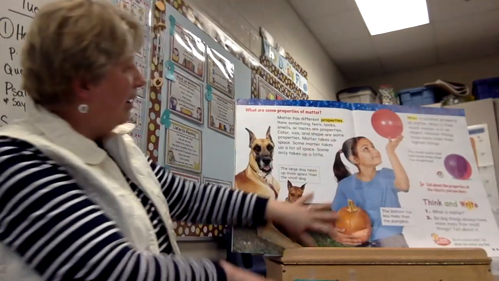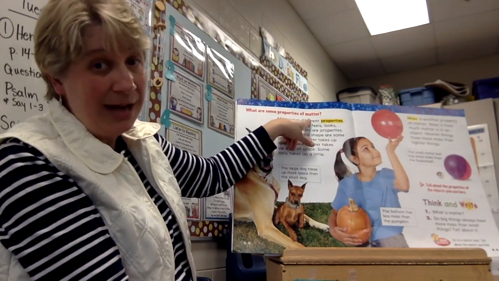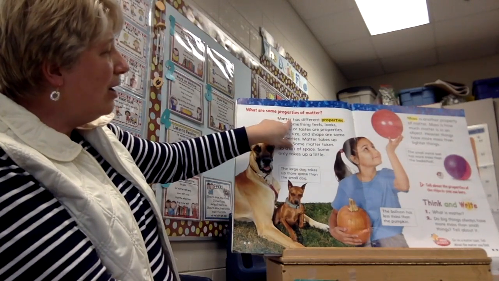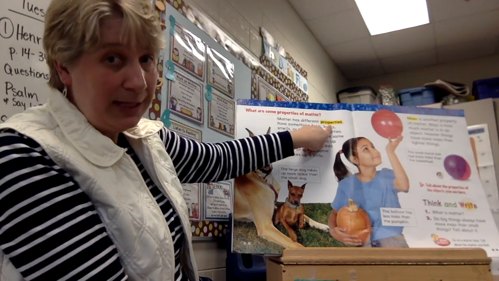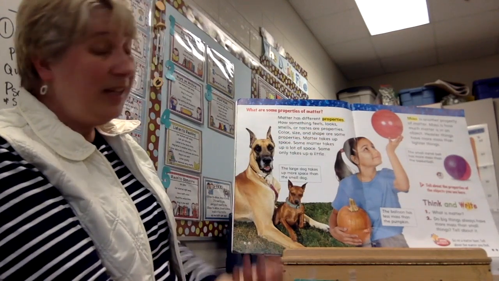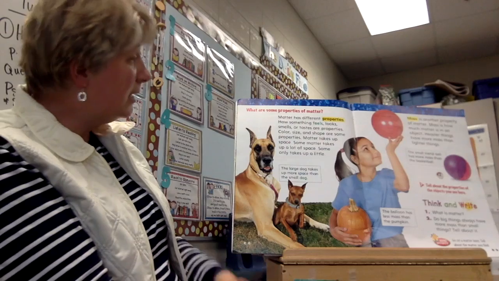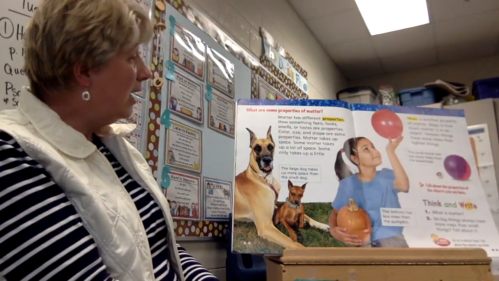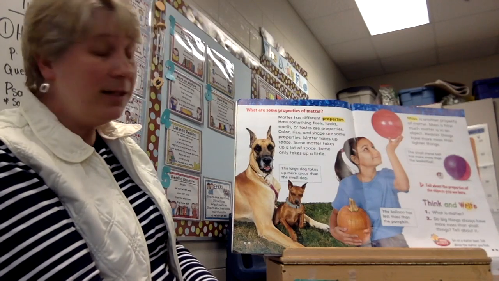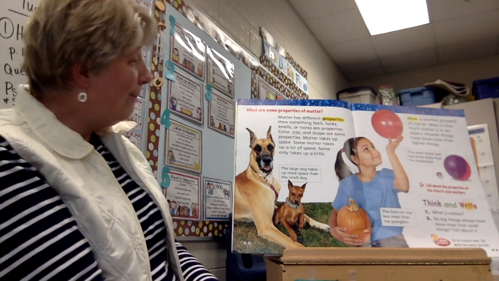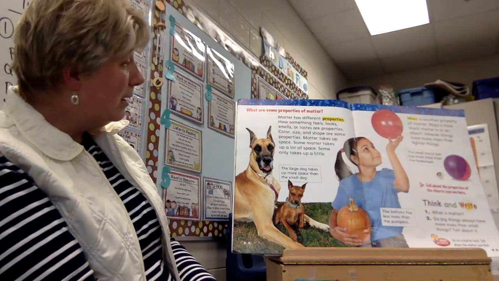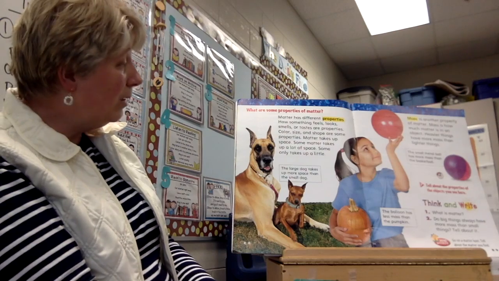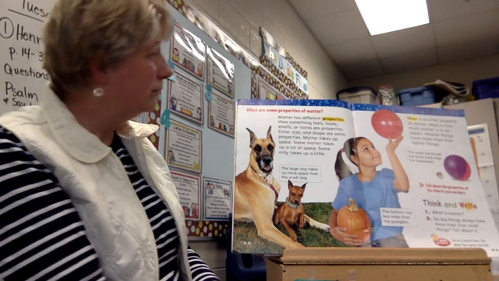So what are some properties of matter? That's a big word, properties. Let's find out, what does that mean? Matter has different properties. How something feels, looks, smells, or tastes, those are properties. Color, size, and shape are some more properties. Matter takes up space. Some matter takes up a lot of space. Some only takes up a little.